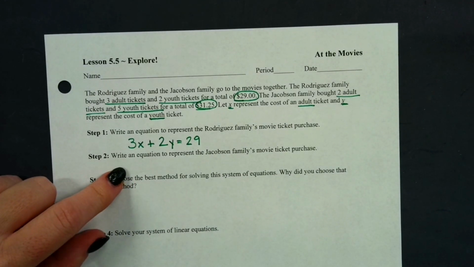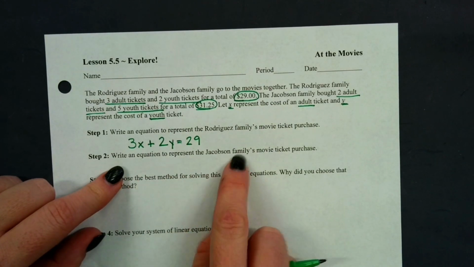I want you to try to write the equation, mimic exactly what we just did, for the Jacobson family.